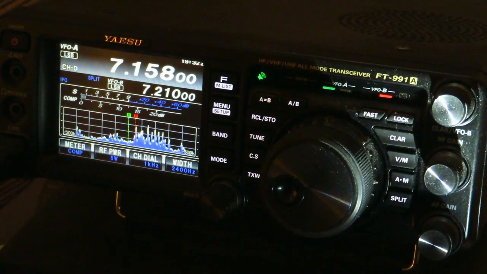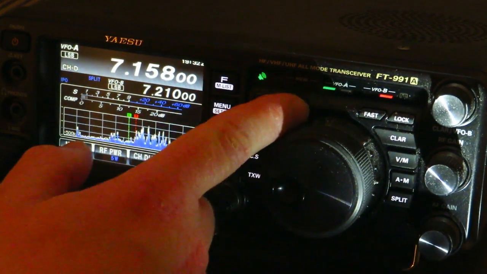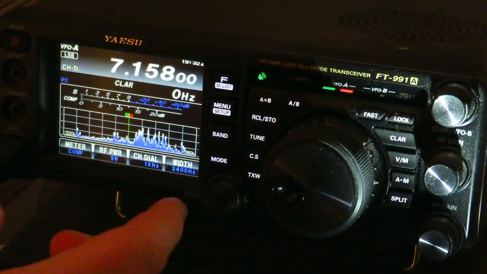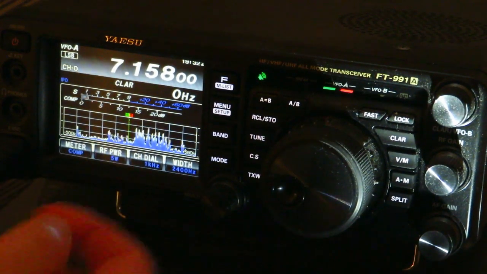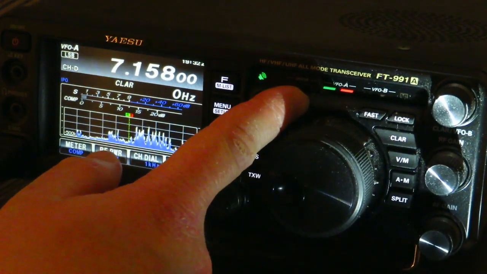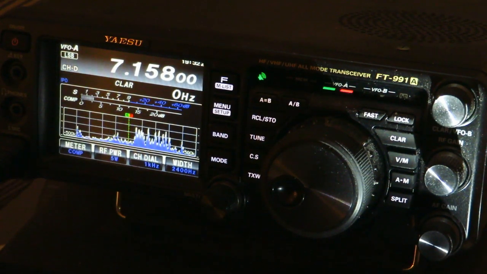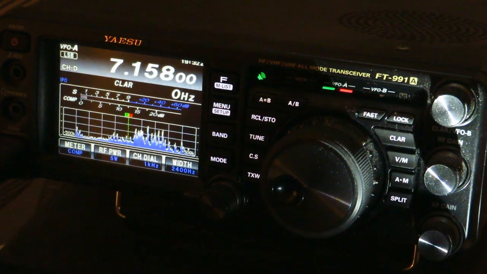The strange button that I did not cover earlier, which I should have done, is the A=B button. So I've come out of split just for the time being. VFO-A is 7.158. So if I press A=B, then it sets VFO-B to the frequency of VFO-A. Surely if it says A=B, then VFO-A should be made equal to the VFO-B frequency. Maybe the button should be marked B=A. I don't know, but that's just me. So that's the way of making the two VFOs the same frequency.